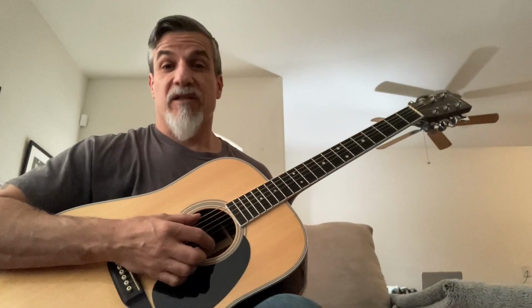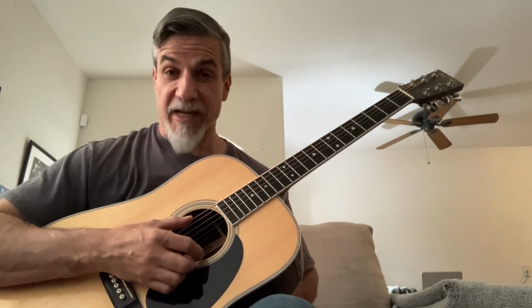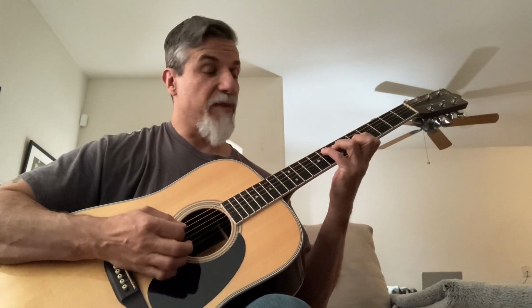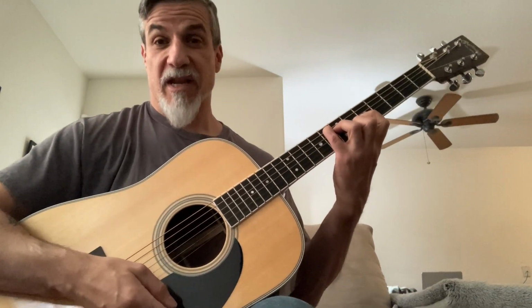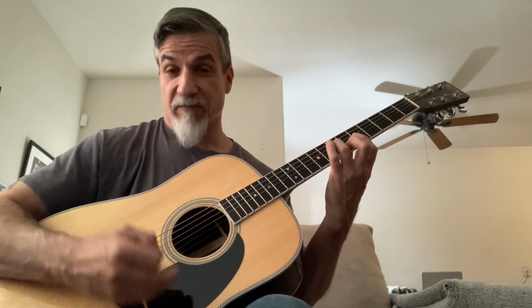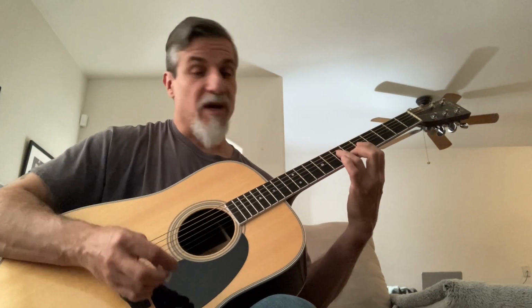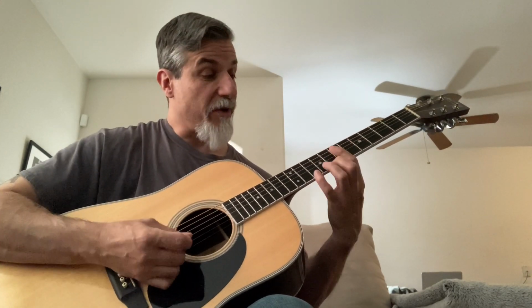All right, so for the usage of the second inversion of an applied dominant chord, you heard me do this. That's an F major chord. Then I went up to this chord, which is the first inversion of F major. I'm doing an F major starting on an A. Then I went to this chord.